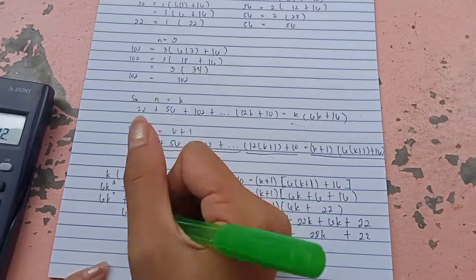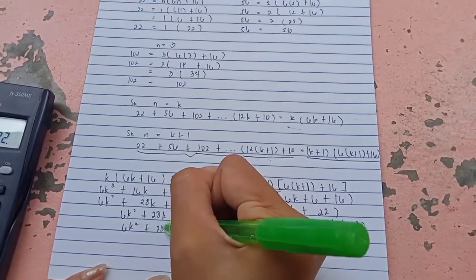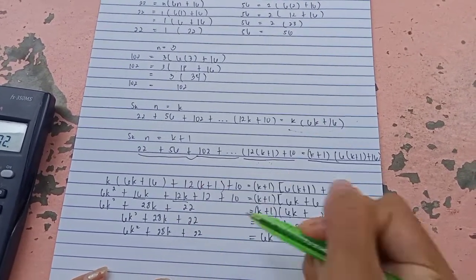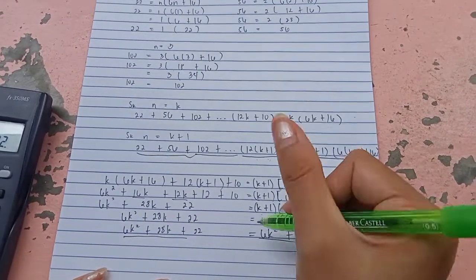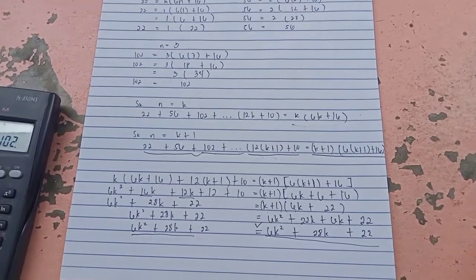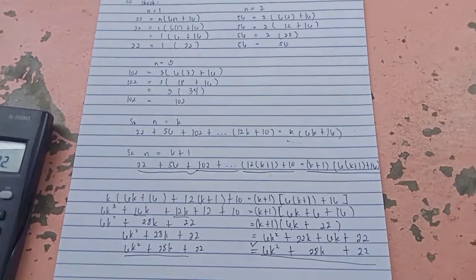So we can see that this equation is equivalent to this equation. So it has been proved by the principle of mathematical induction.